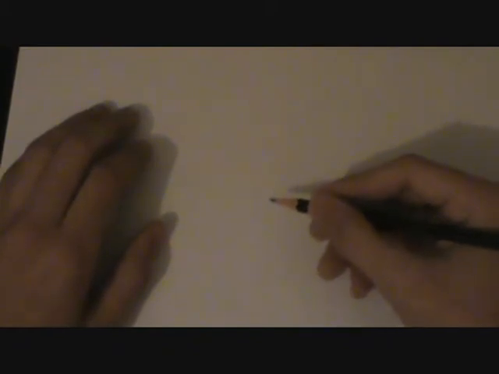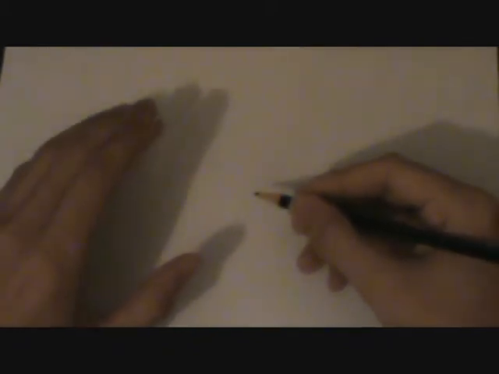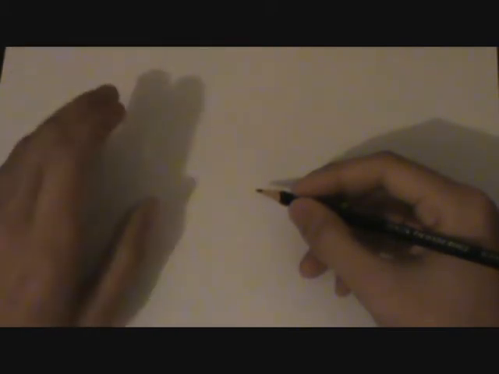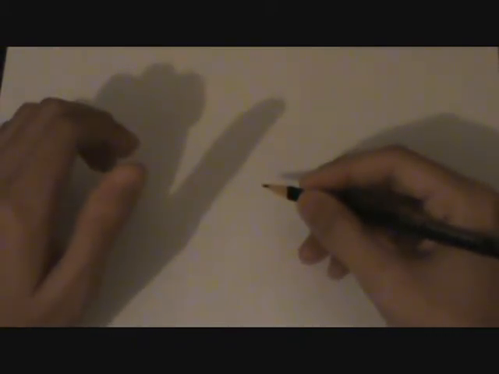Okay, so how to draw manga part 3. Last time we focused on the placement of the eyes, the nose, and the mouth, and how it's going to be, somewhat.